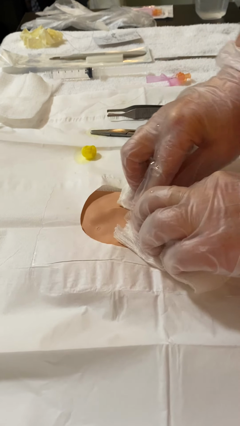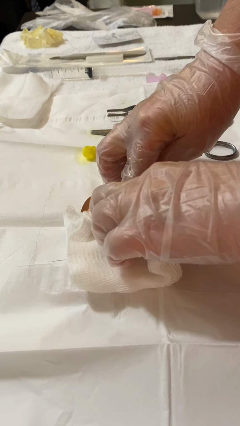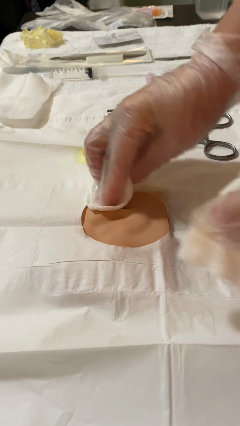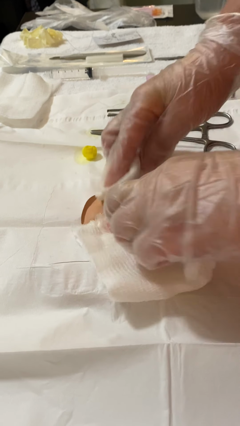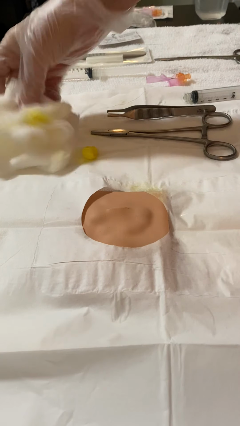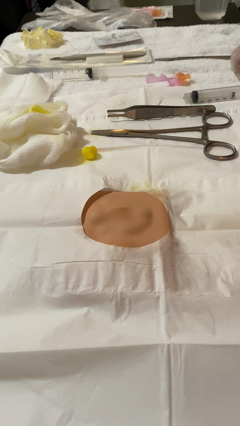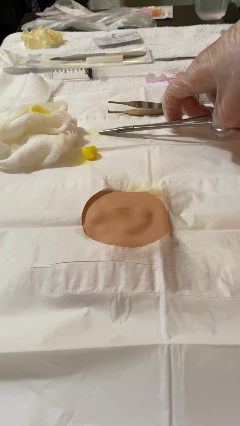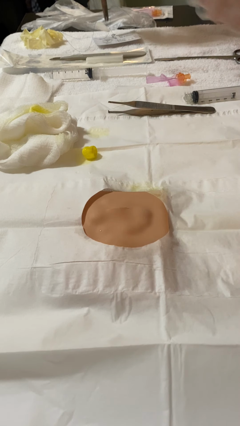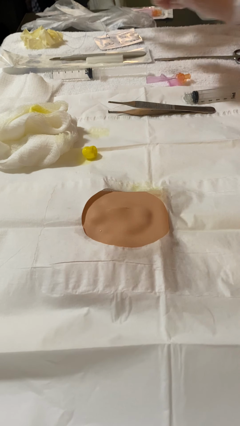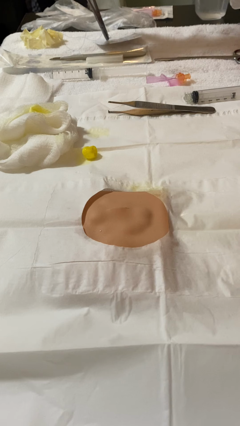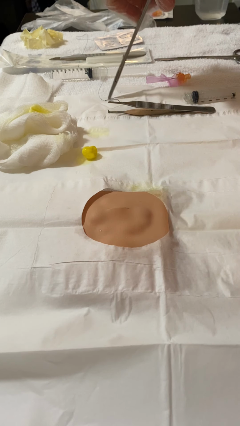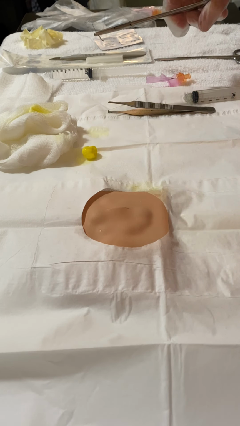And once we had a good idea that all of the material, the fluid, and any remaining portions of the sac are clear from the cyst cavity, we can then proceed with suturing the area. So this would all, of course, be a part of my sterile field.